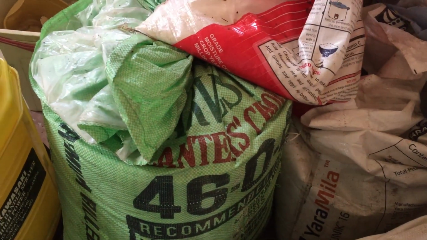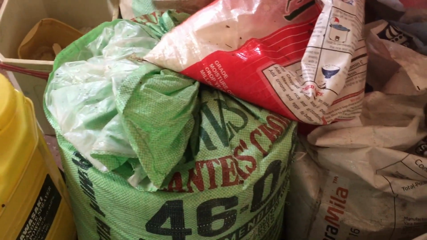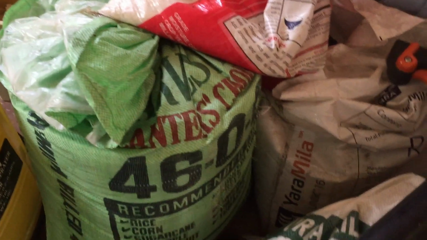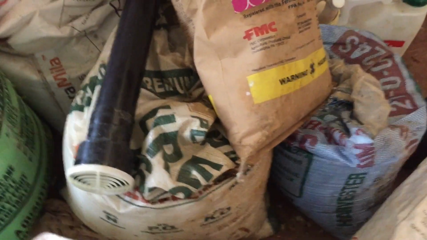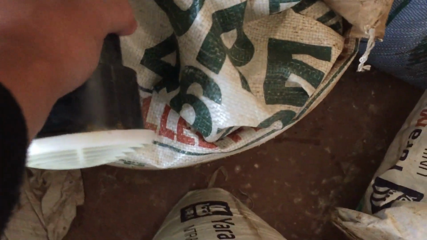Urea, again, 1 tablespoon for 1 liter of water. You can dissolve that, then add it to your plants. Okay, let's move on.